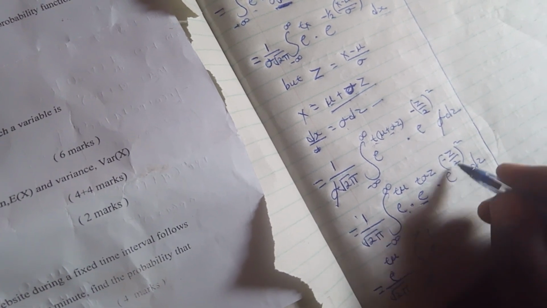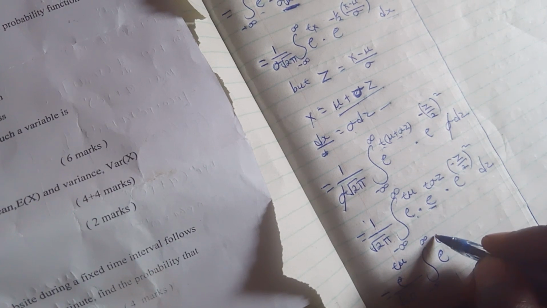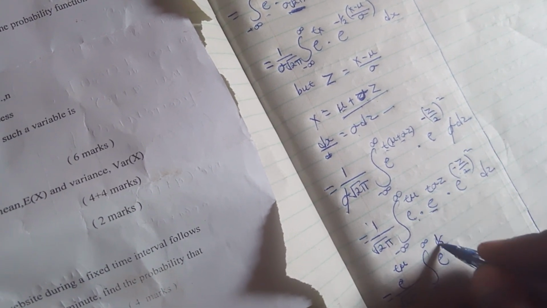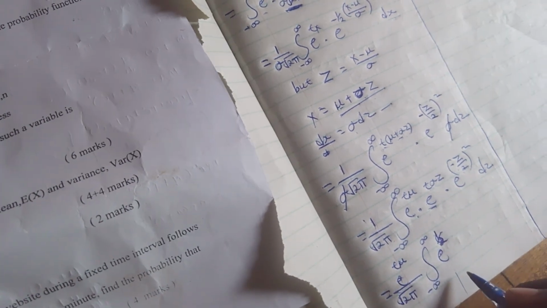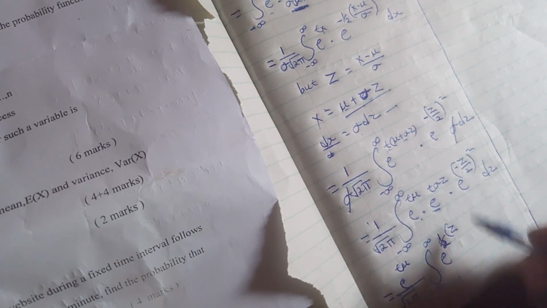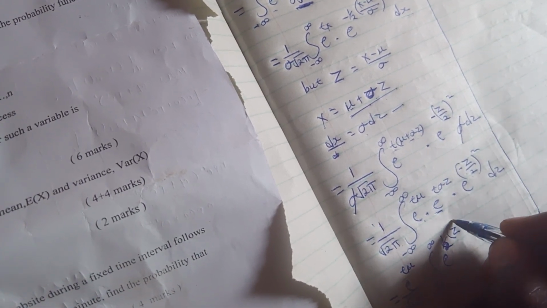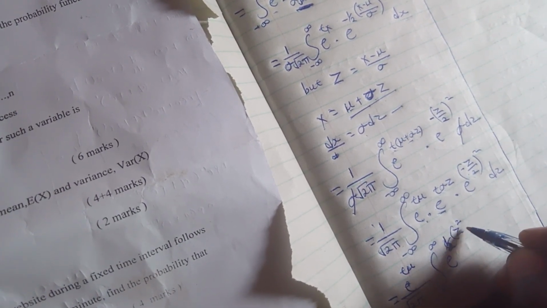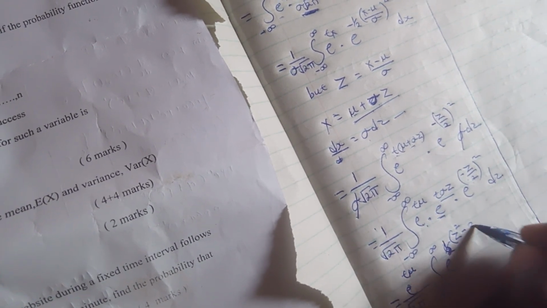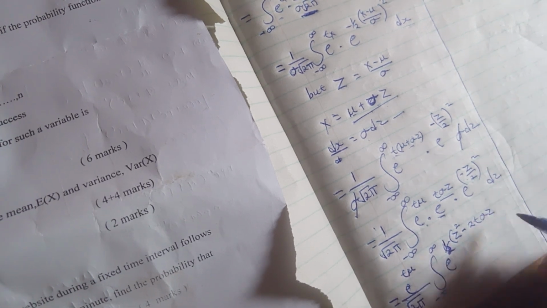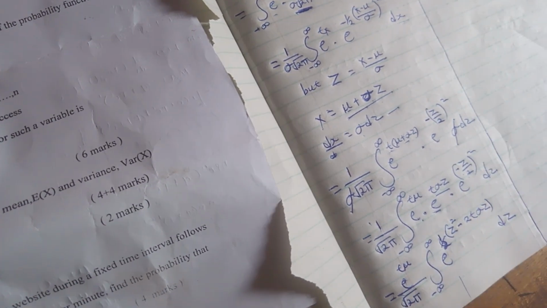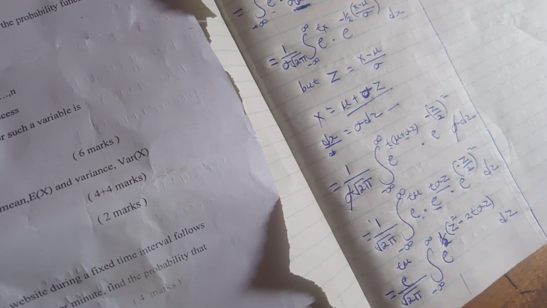Let us now evaluate this one. It's going to be a half. We want to eliminate this negative. It's going to be a half into z squared minus 2t sigma z, then we have dz. Are we getting it clearly?